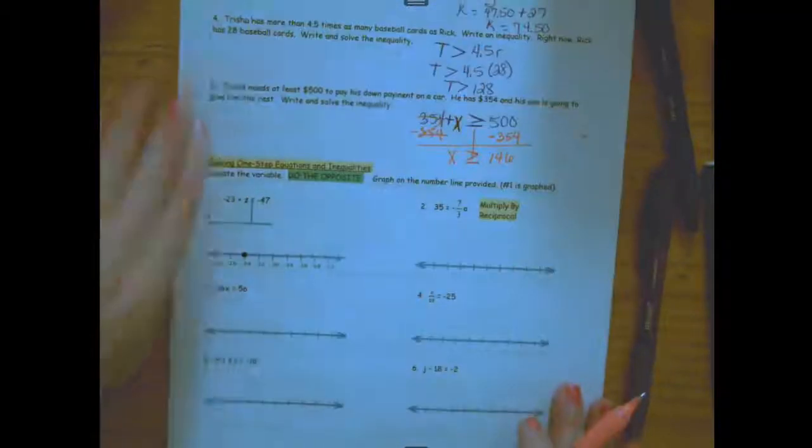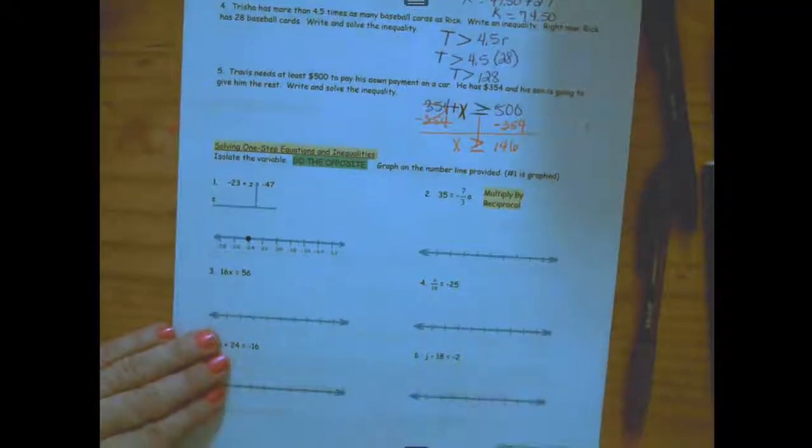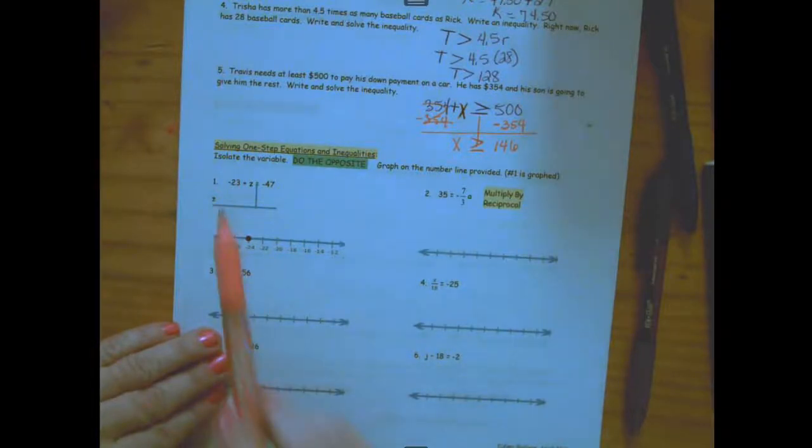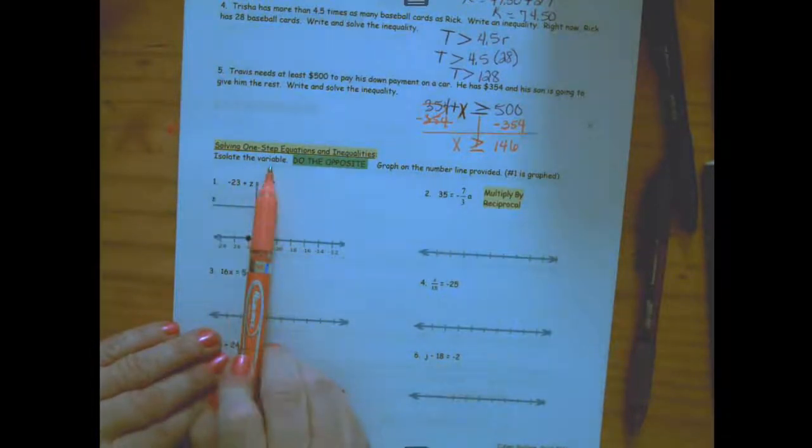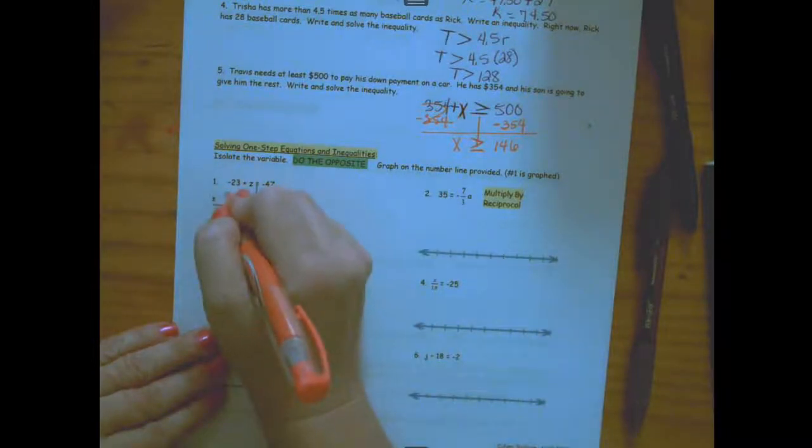So now let's try to solve some one-step equations and inequalities. Remember, you do the opposite. Whatever you do to one side, you have to do to the other side. We are trying to get the variable by itself. And then we're going to graph it on the number line. So here, this is a negative 23, so I'm going to add 23.